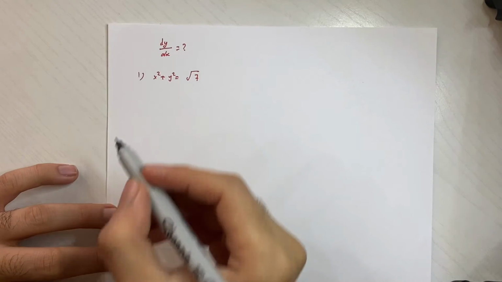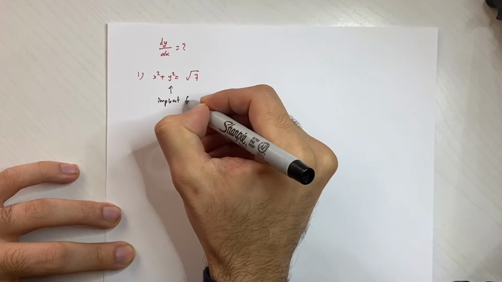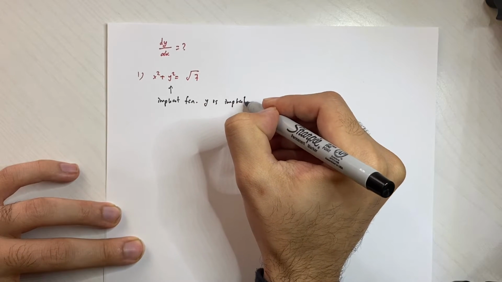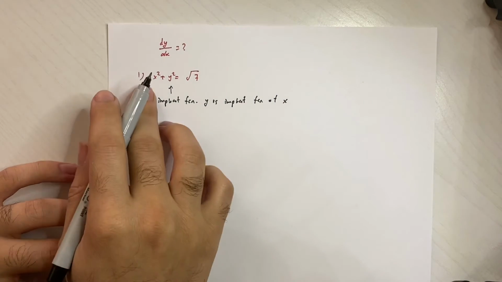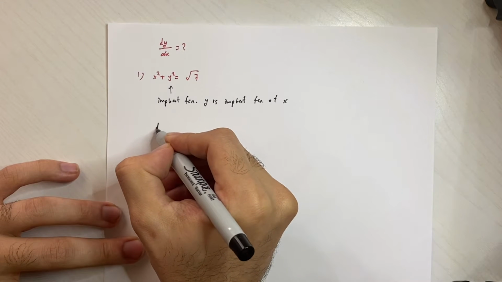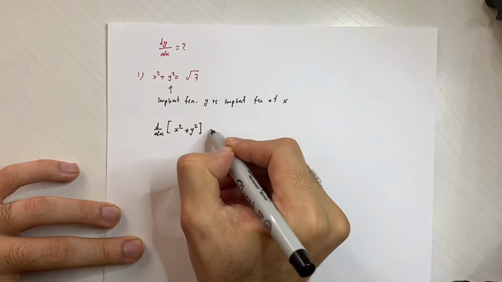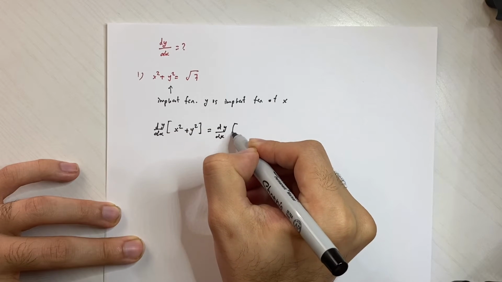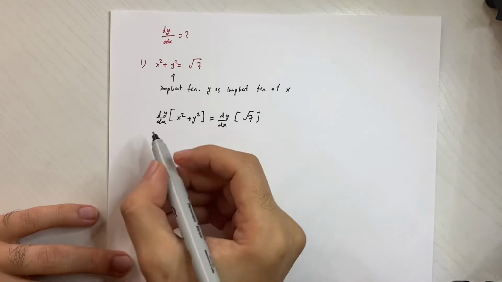So here we want to find dy over dx, and we are given x squared plus y squared equal to square root of 7. This is called an implicit function, which means that y is an implicit function of x. So what we want to do now is differentiate this term. So we differentiate both sides: d dx of x squared plus y squared, and d dx of square root of 7.